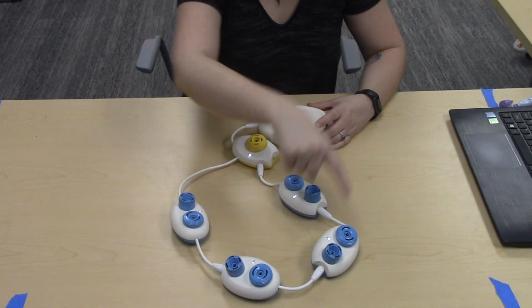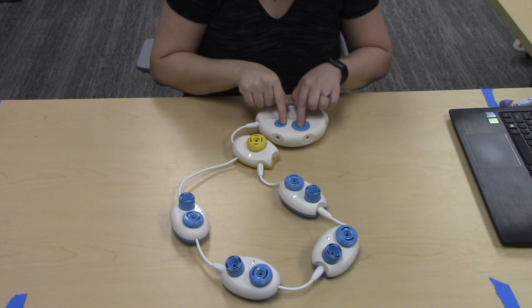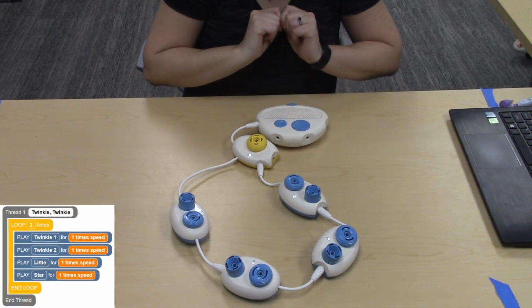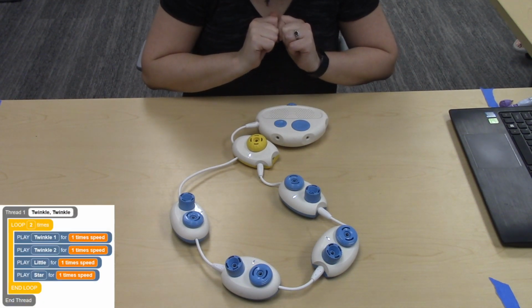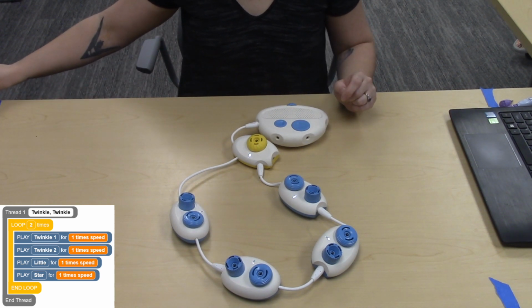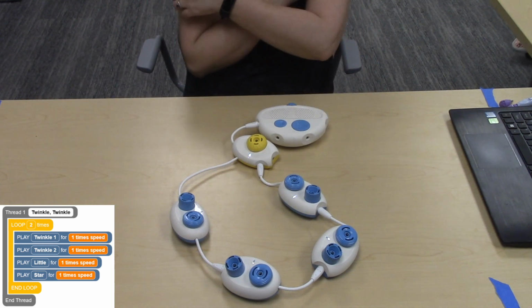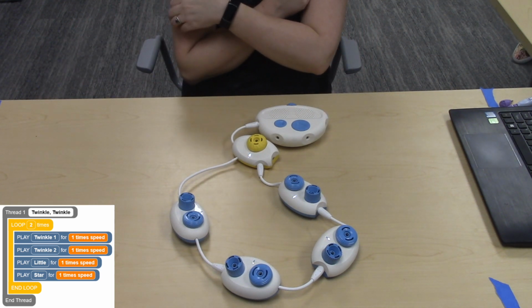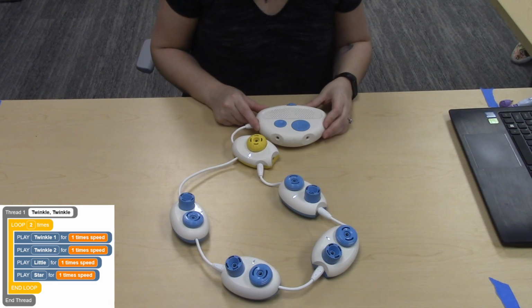This sequence right here, we can check the code by hitting these 2. Thread 1 twinkle, twinkle. Loop 4 times. Play twinkle 1 for 1 time speed. Play twinkle 2 for 1 time speed. Play little for 1 time speed. Play star for 1 time speed. End loop. End thread.